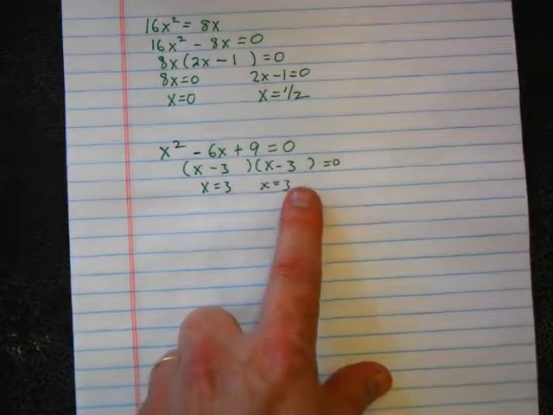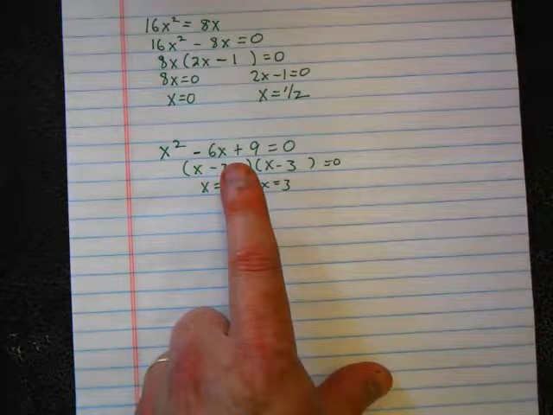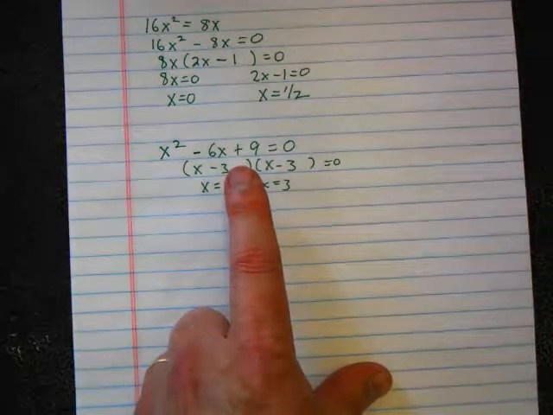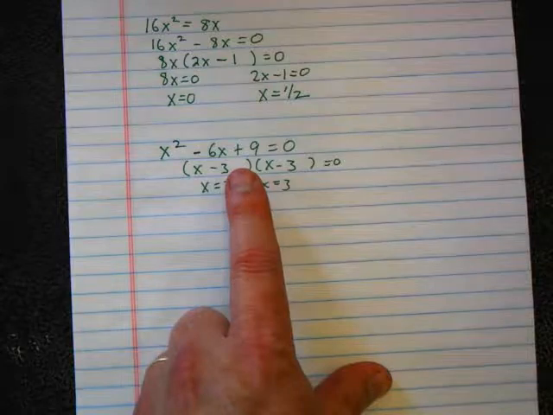So what you should expect, anytime you see an equation with an x squared, how many answers should you expect to get? You should expect to get 2. What if you start with something that has an x cubed? How many answers would you expect to get? 3. Why 3? Because there's 3 x's, basically.